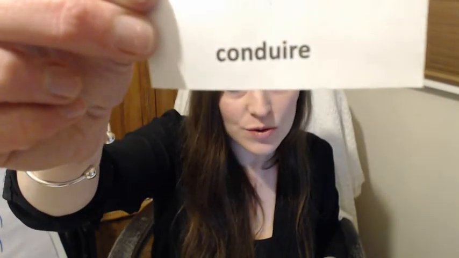Mettre becomes mis. J'ai mis quelque chose sur la table. To put. Conduire becomes conduit. J'ai conduit. I drove. Lire becomes lu. I read. Obtenir becomes obtenu. J'ai obtenu quelque chose. I obtained. I got something.